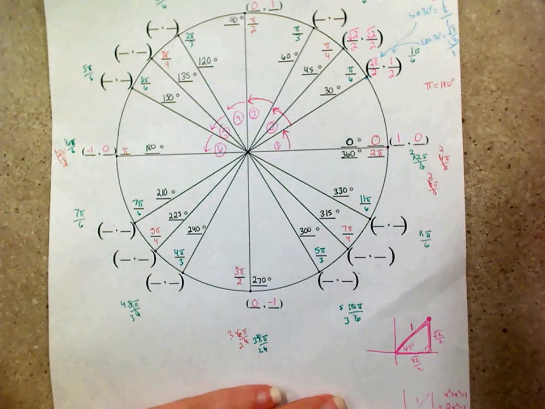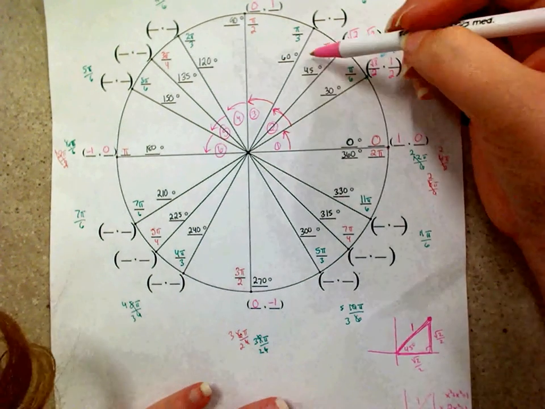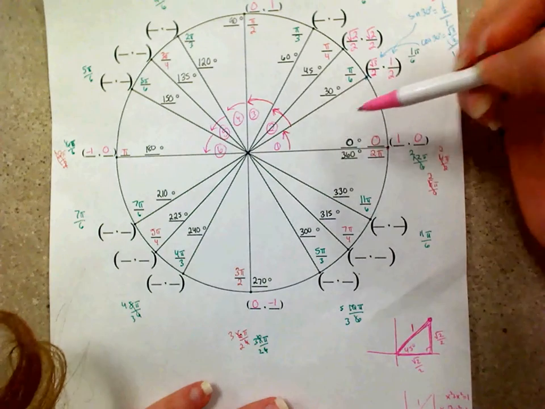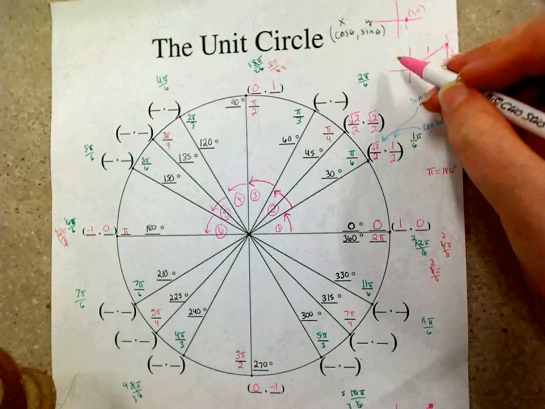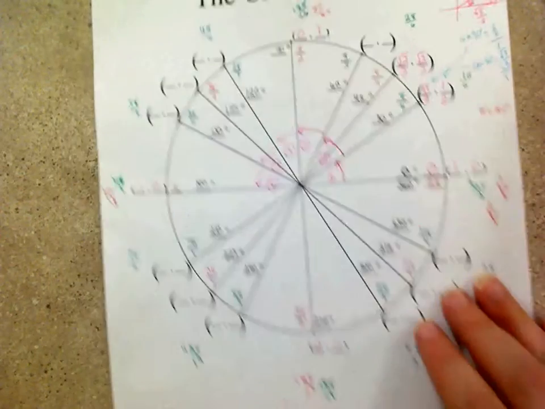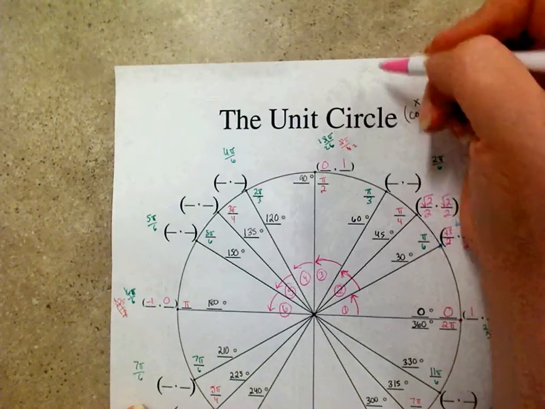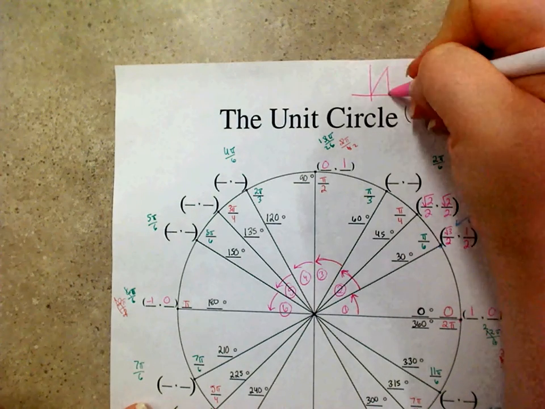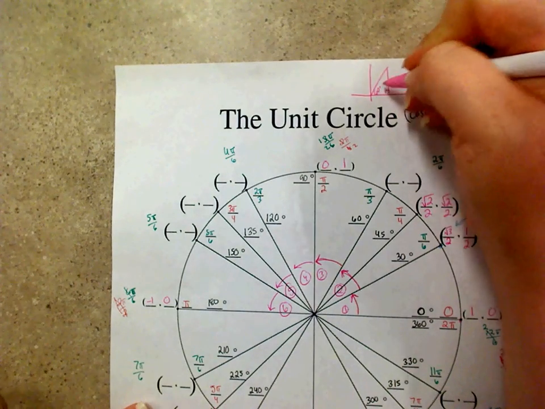Okay? Now, when I think about this one right here, for this 60 degrees, and I drop it down, this is basically this triangle, but instead of the 30, it's a 60. They just switch. So let me draw that right quick. If we go 60 degrees, drop it to the x, this is the 30.